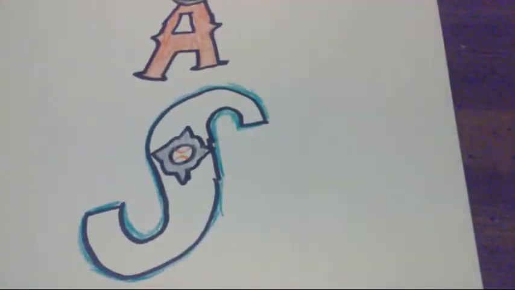Okay, camera focused again. So now, let's take a warm gray color. 50% is good. There.